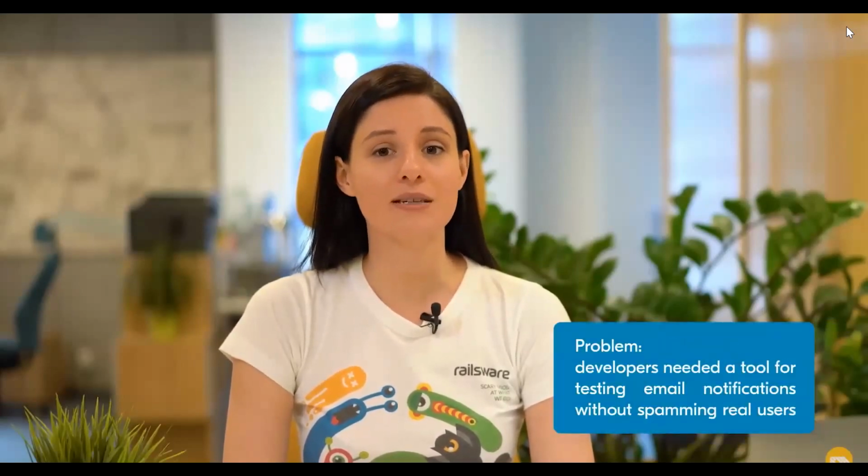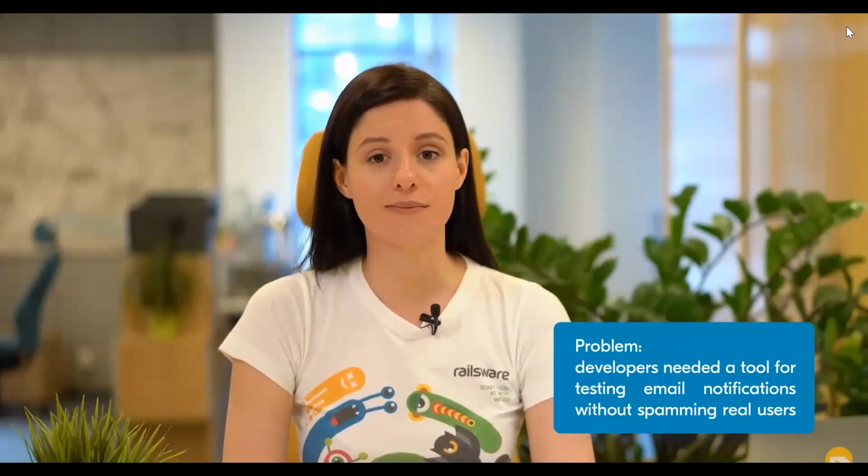The idea of Mailtrap was introduced by Railsware CEO. The team of developers needed a tool for testing email notifications without spamming real users. Originally, Mailtrap was a solution meant to help to test and develop products containing databases and email sending functionalities.